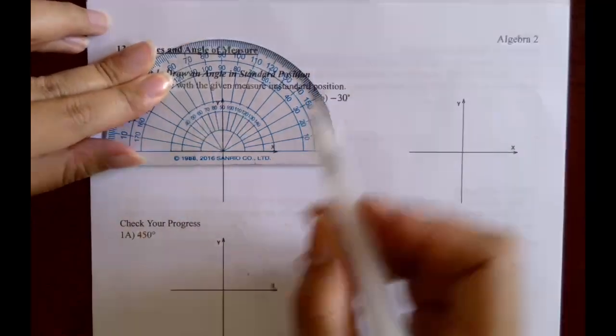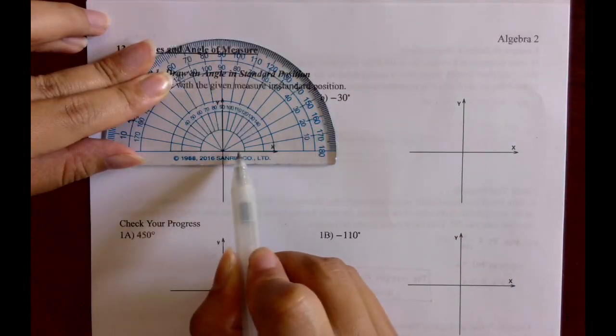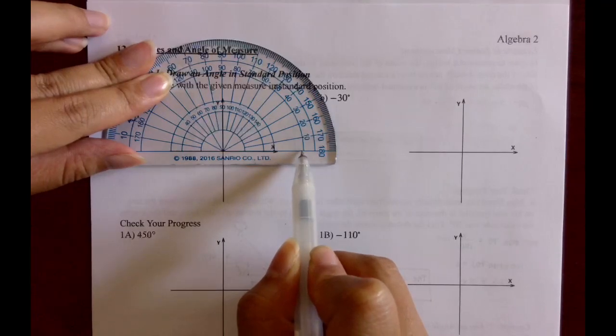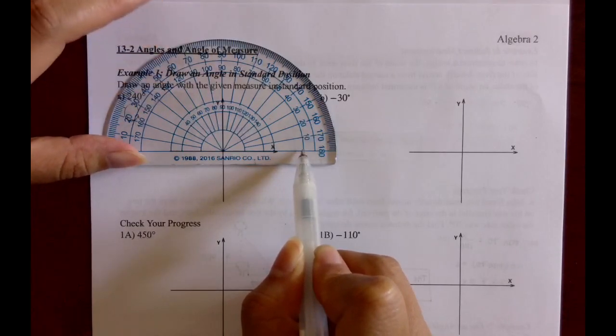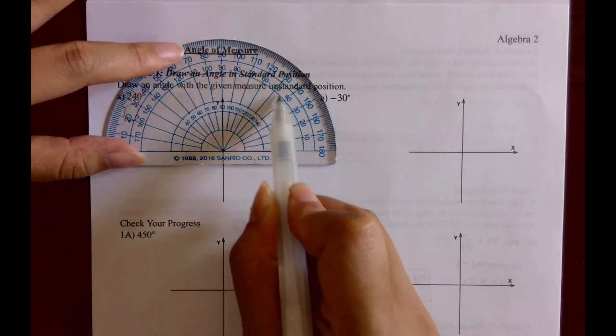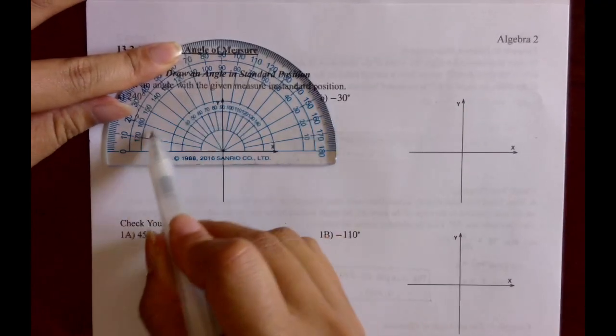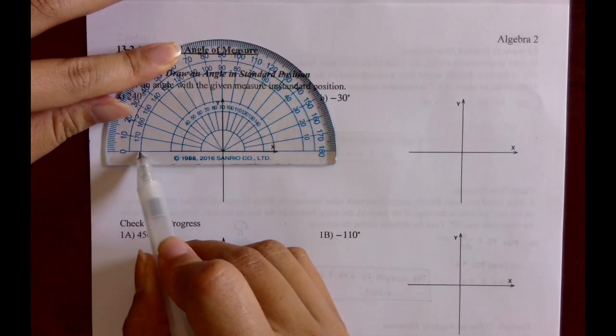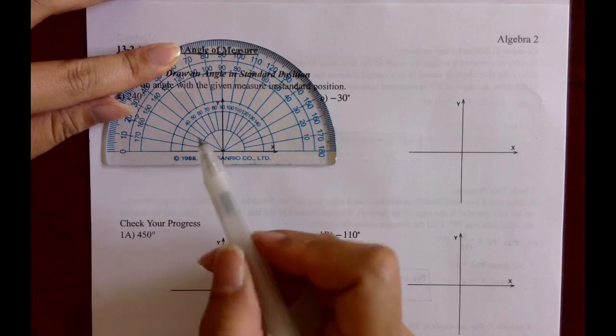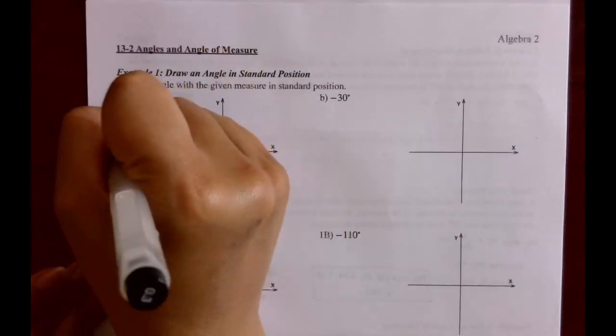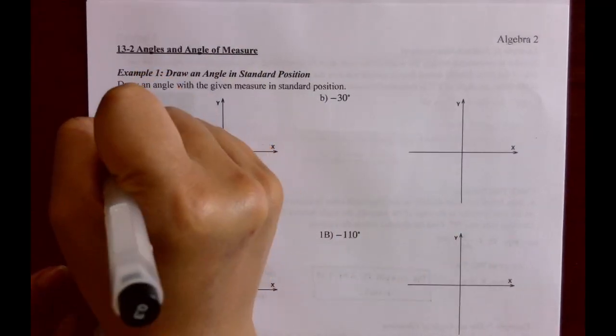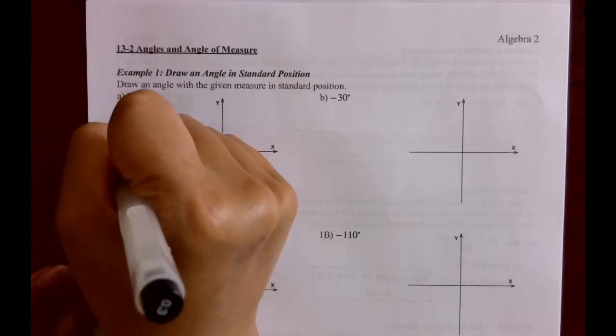Since this is my initial side, it's pointing here. This will be 0, and then I go until I hit 240. Here is 180. So 240 minus 180 is 60 degrees.